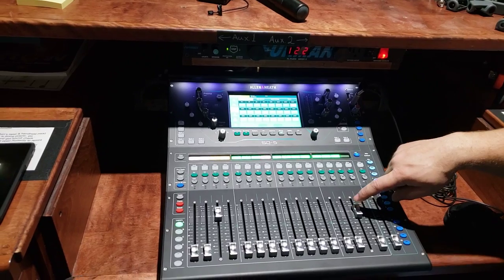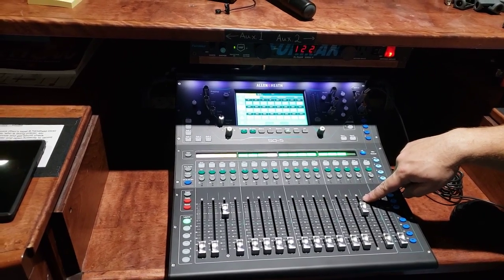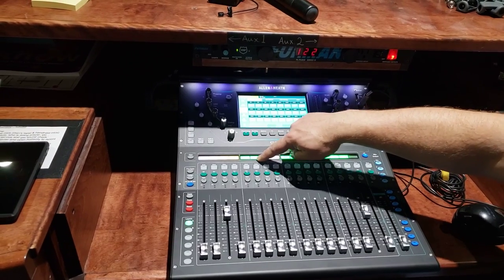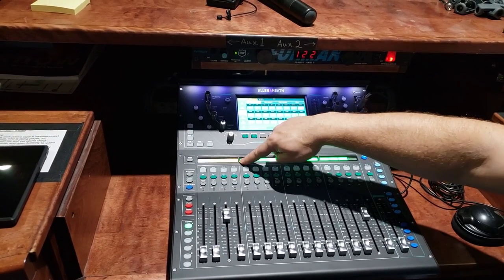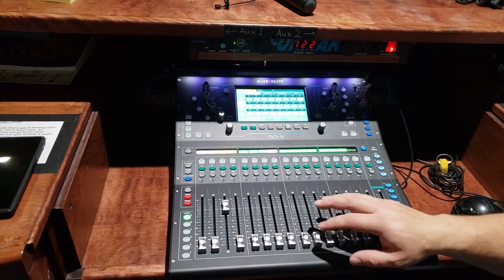You do have to work odd to even. You cannot decide I want 6 and 7 linked. You'd have to do 5 and 6. So that's one little caveat to that.